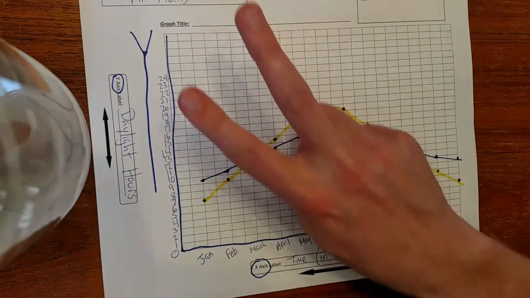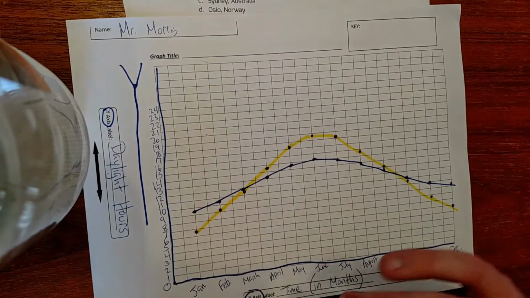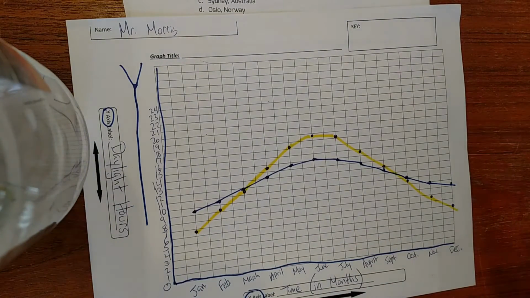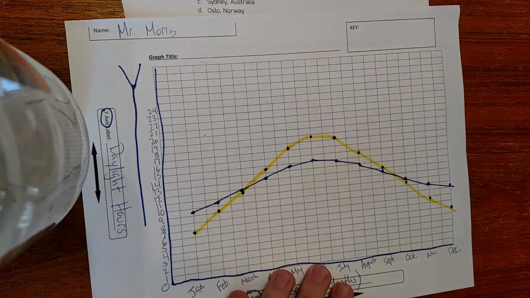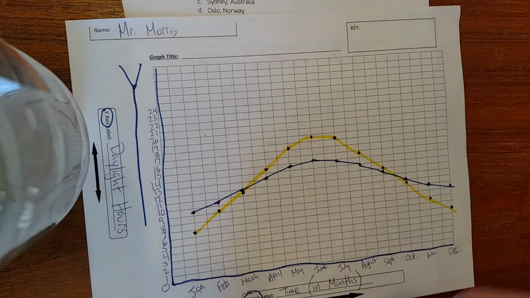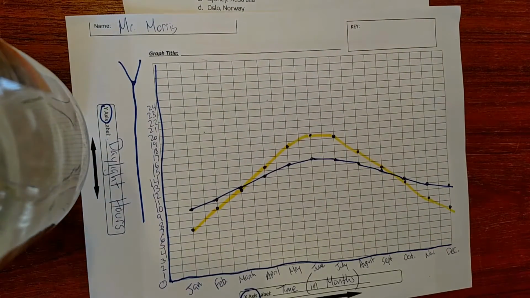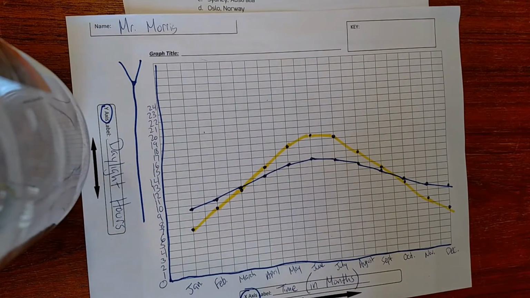Now, we have 2 more steps, and then we are done. All right? So first, we need to label our key right up here. This is sometimes called a legend. We're going to call it a key. All this is, guys, is if I'm looking at my graph, I made it. I know what it means. But if somebody else looks at this, they're like, well, what the heck does the blue and the yellow mean? I don't get it. What's happening? All right? So we want to make sure that they know what those 2 things mean.